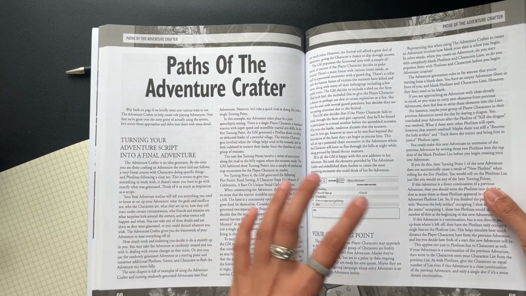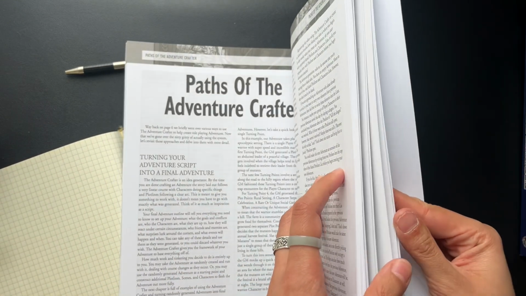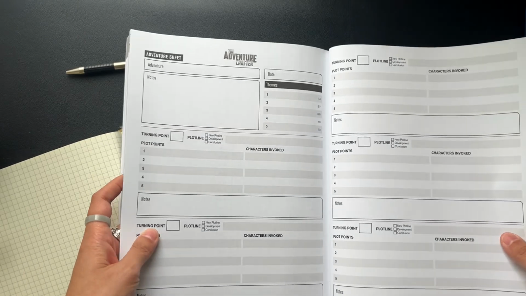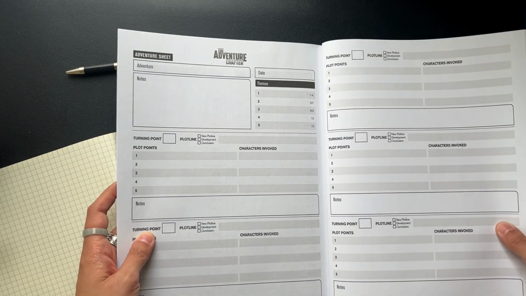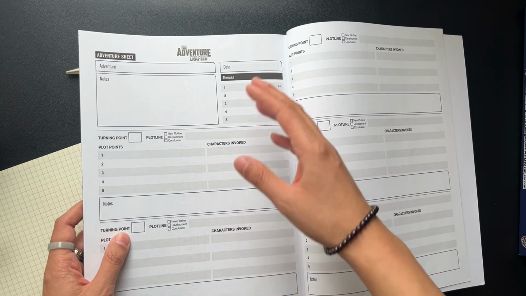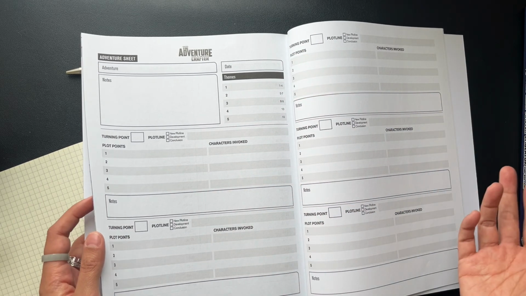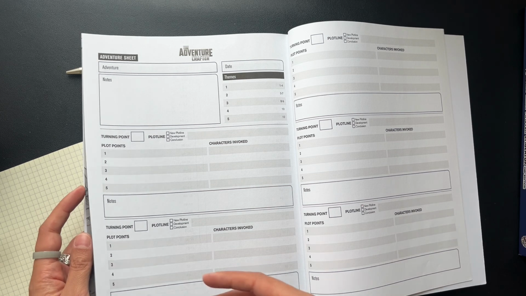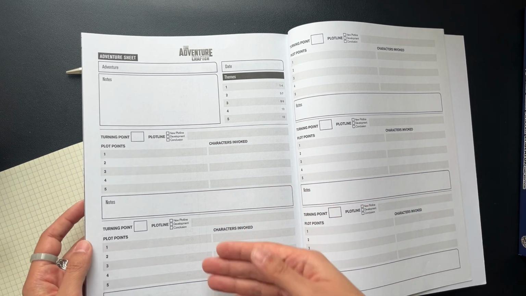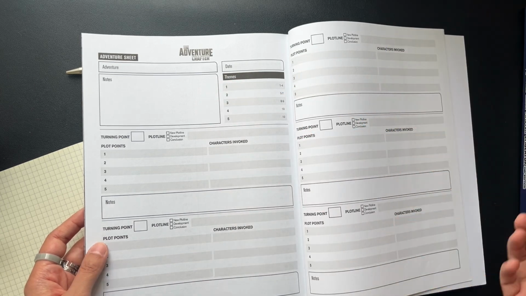So you can use this entire thing. Meaning, you can totally just fill out this entire adventure sheet, and then you have your entire campaign. You write everything out, and then you have your party of adventurers, or if you're just playing solo, you can have your PC just go through each turning point of the adventure.